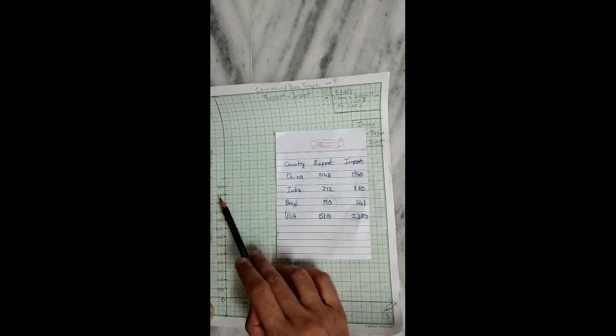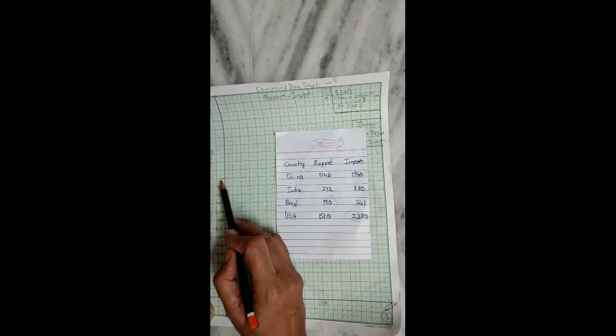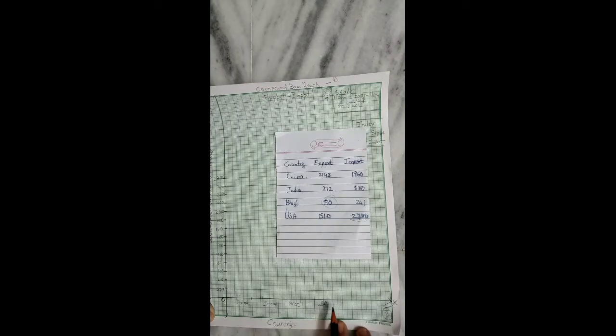Then you have shown on the y-axis the export import value in US million dollars: 200, 400, 600. Maximum is 2380, which is almost 2400, but you can show 1 or 2 extra. So you can show up to 2800 US million dollars. Okay, so that was your third thing that you have done.